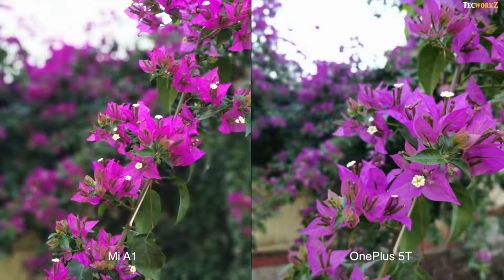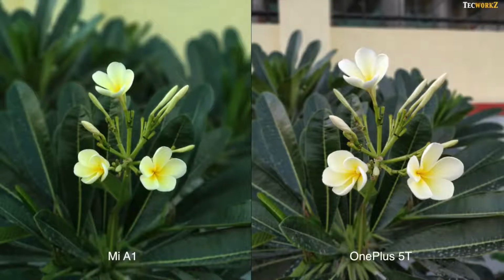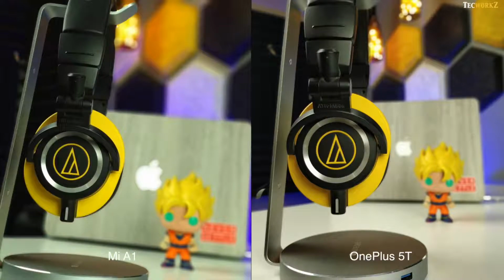Background is not as compressed on the 5T as it is on the A1, but I also like the fact that these images from the 5T are not too cropped in like the ones from the Mi A1. Again, with some of these portrait shots, A1 got the white balance wrong, but I'm still impressed to get such good portrait images from the Mi A1 considering its price.